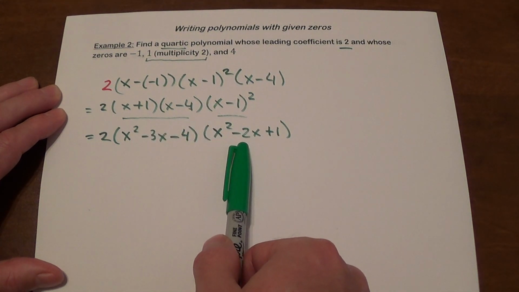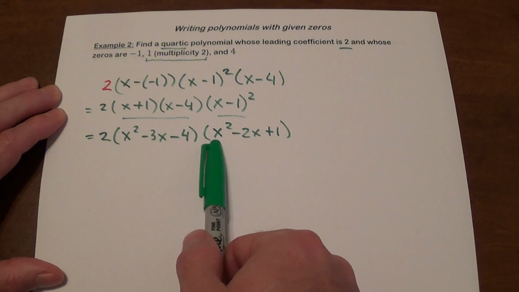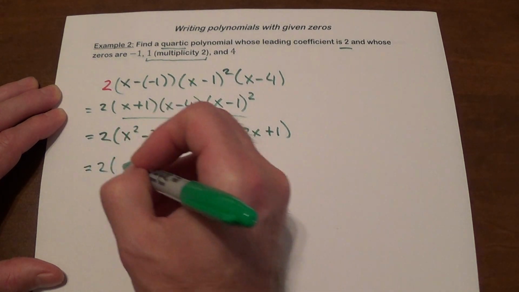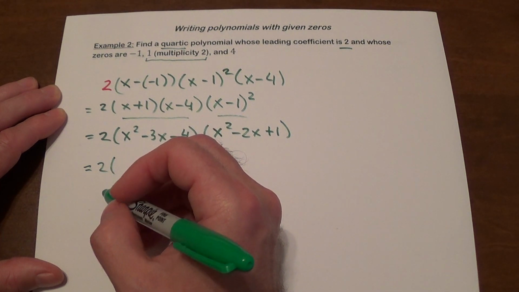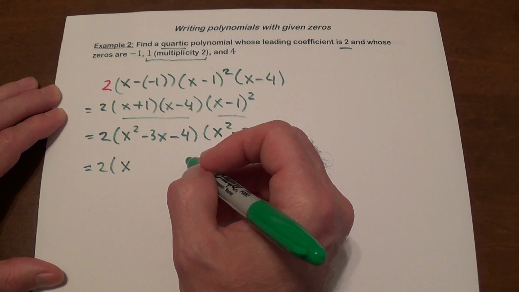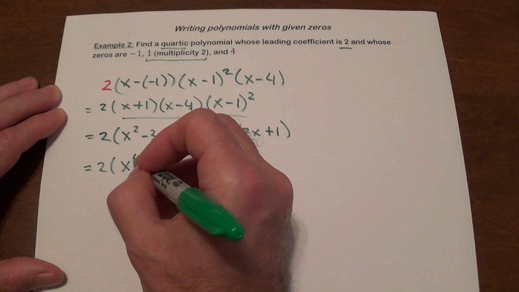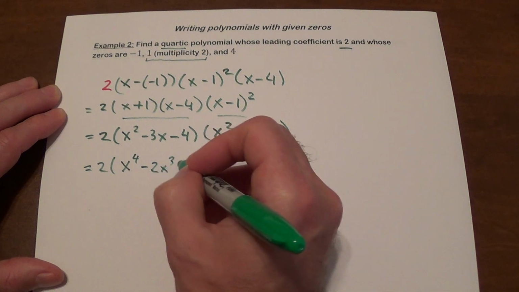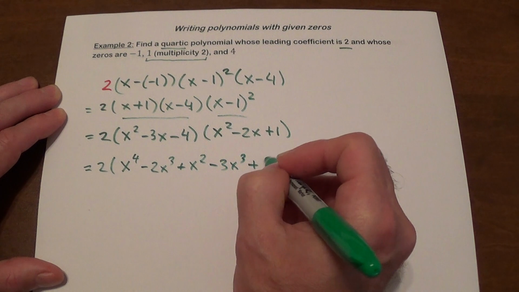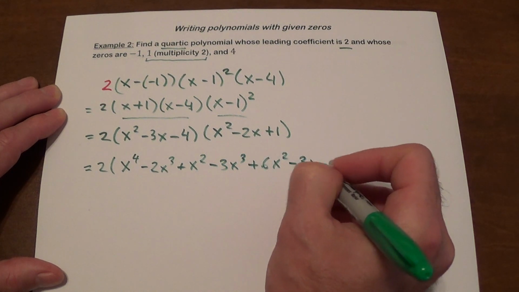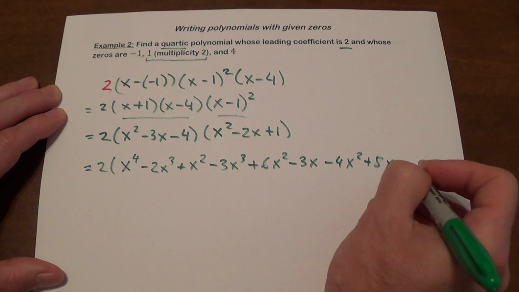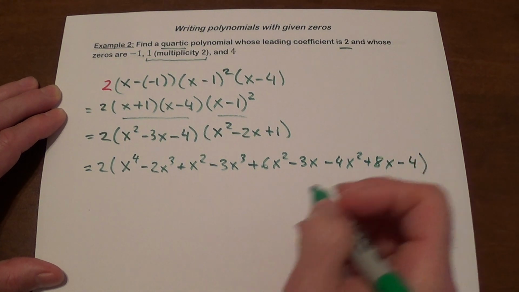It's a little scary at first because you multiply 3 terms here by 3 terms here, which is going to give you a total of 9 terms. And we do not touch that 2 yet. We're going to take care of that at the very end. So when you FOIL, well, technically it's not FOIL, but it's a similar concept. When you do it, x to the 4th minus 2x cubed plus x squared minus 3x cubed plus 6x squared minus 3x minus 4x squared plus 8x minus 4.